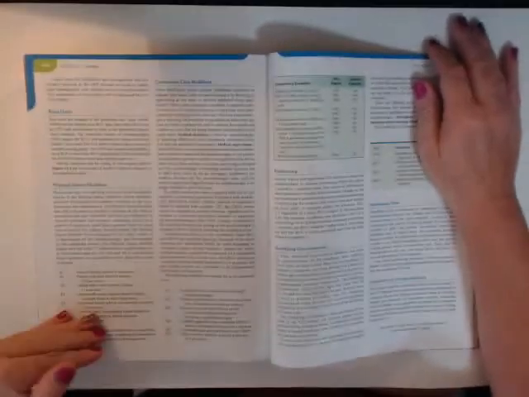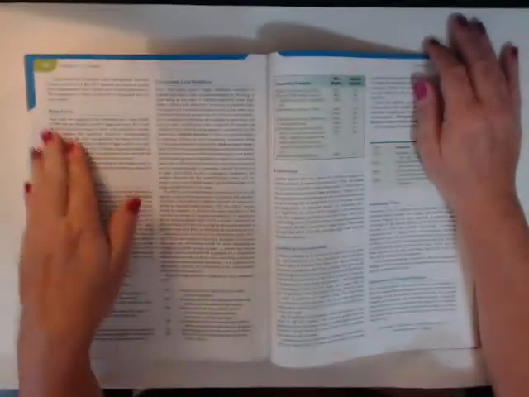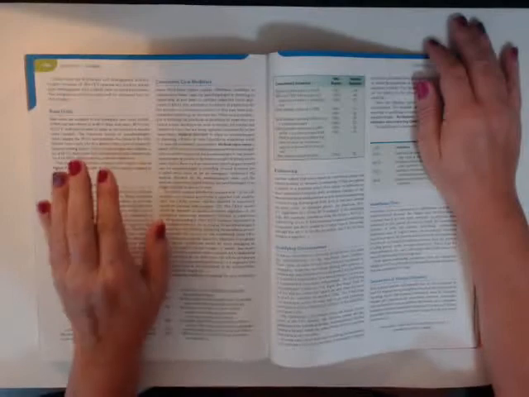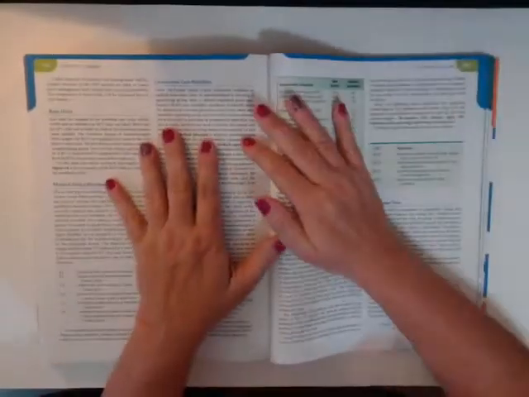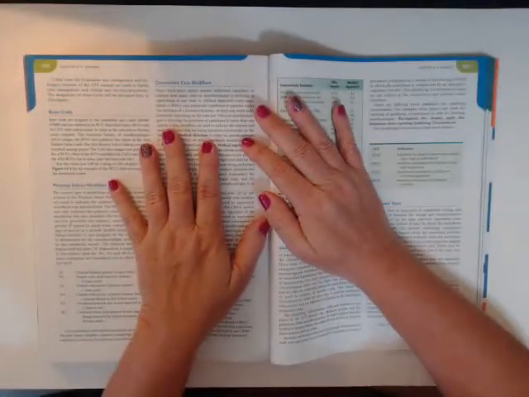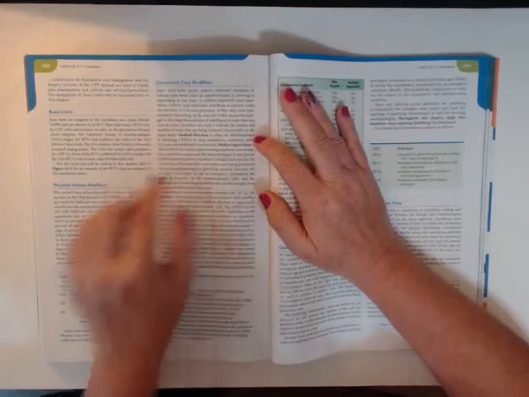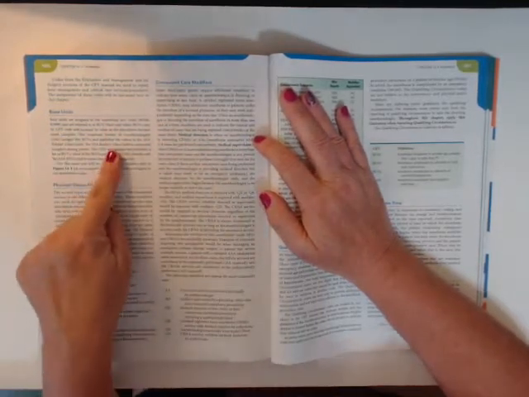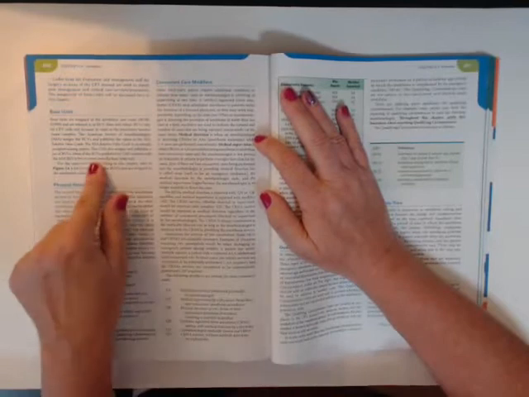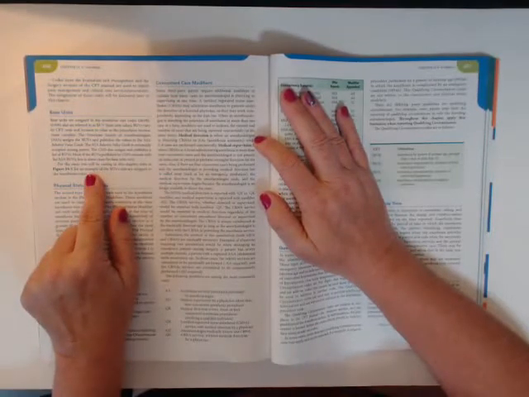Here is just concise, wordy stuff about anesthesia. Does a pretty good job. Talks a little bit more about your physical status modifiers, your base units. Remember to write your anesthesia formula in your CPT manual so that you have it.